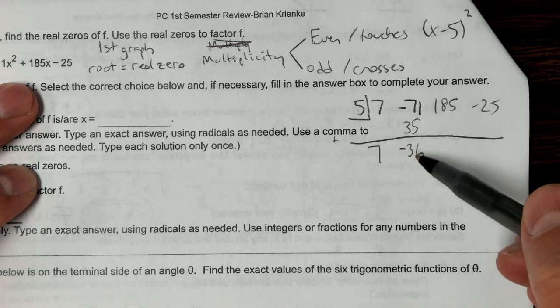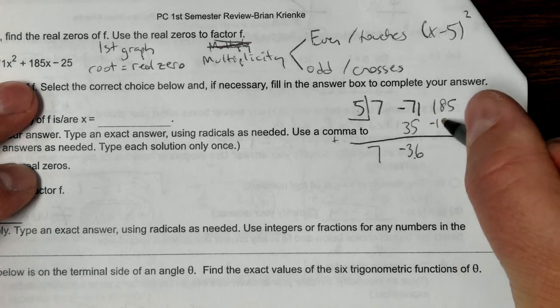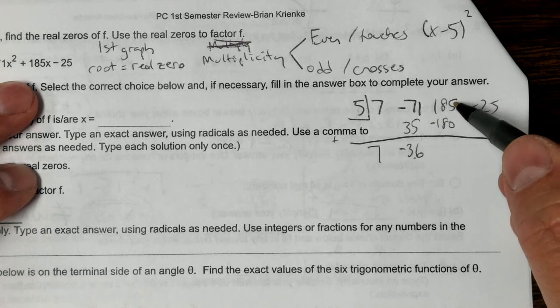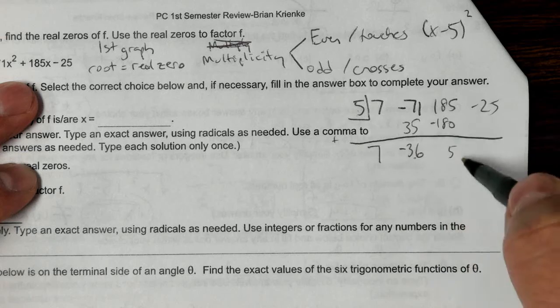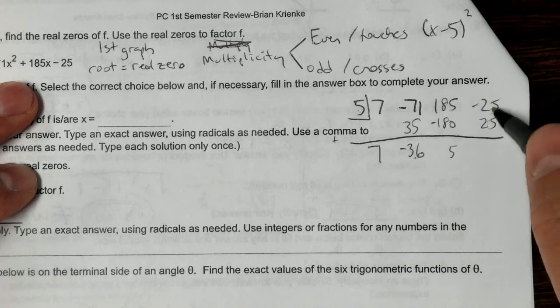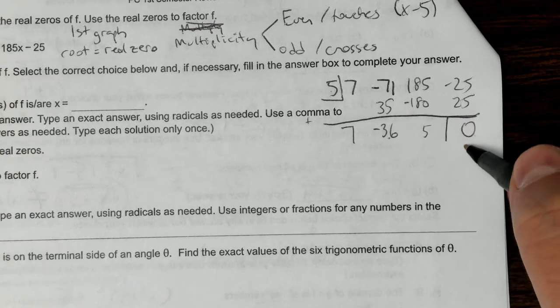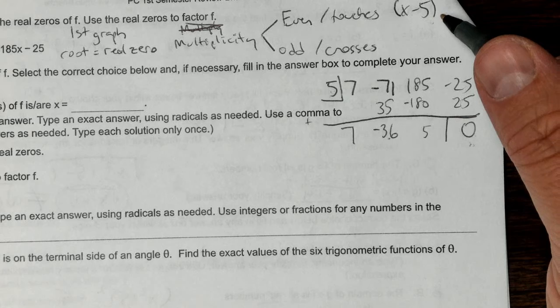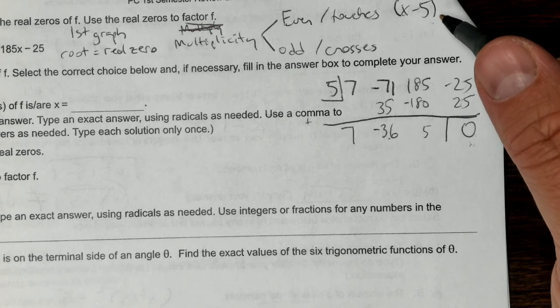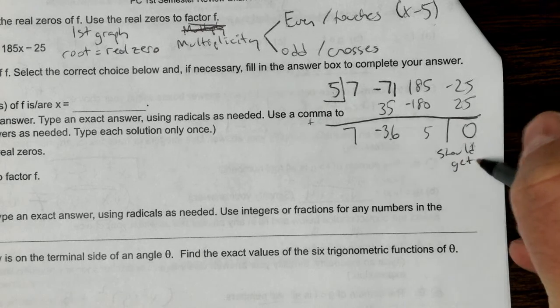Then you take your negative 36 times 5, and you get negative 180. And then 185 minus 180 gives you 5. And 5 times 5 is 25. So you should get a 0 here if you did it right, because we knew that 5 worked. So you should get 0 for your remainder.